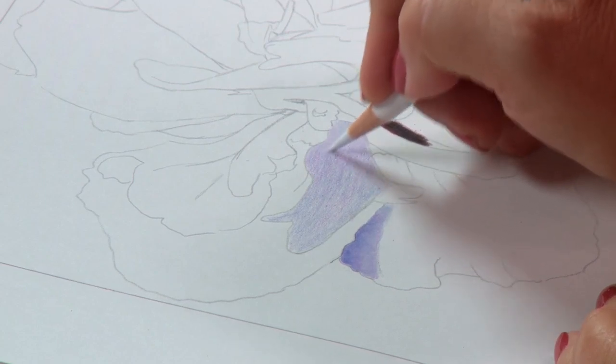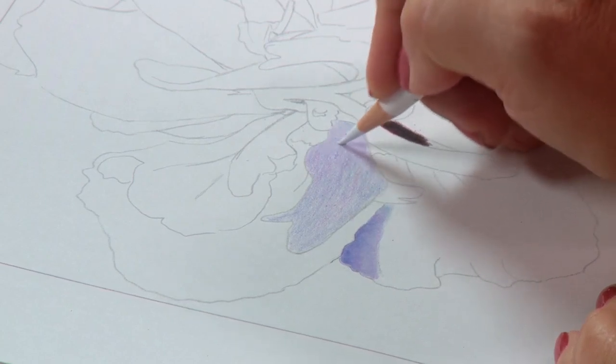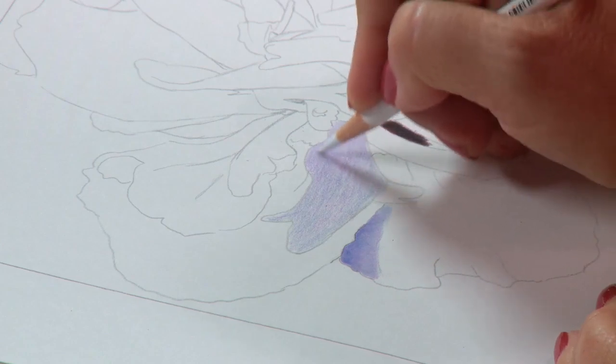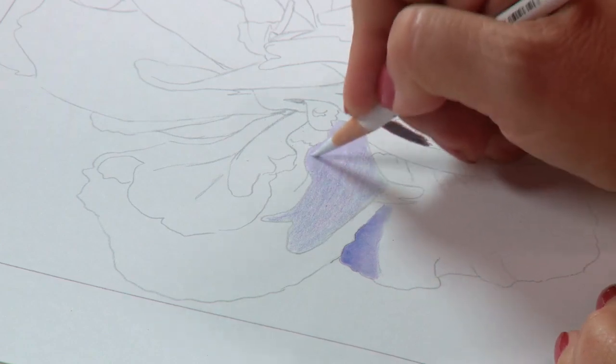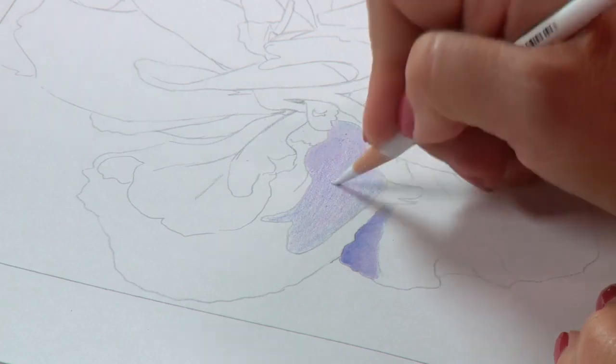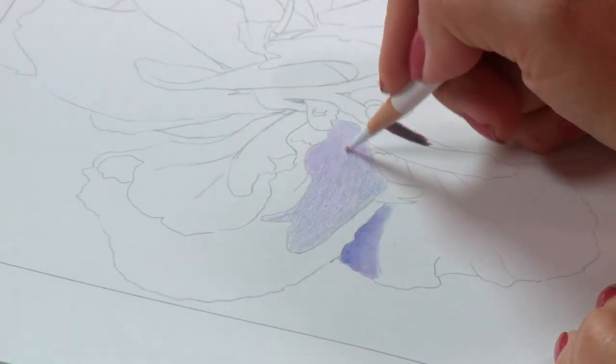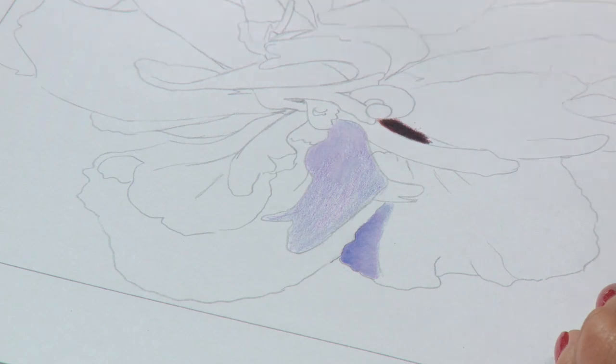I tend to use small little elliptical strokes. This makes it a smoother surface instead of just cross, cross, cross, line, line, line. I don't really like that. I want it to be a fully blended section.